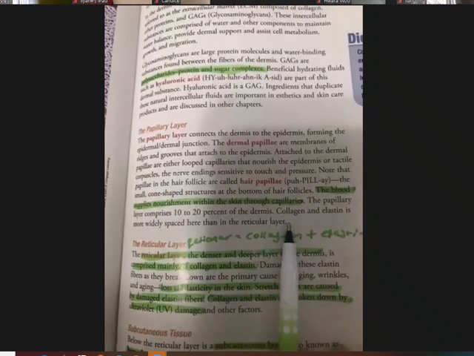The papillary layer is 10 to 20% of the dermis. Collagen and elastin are more widely spaced here than in the reticular area.